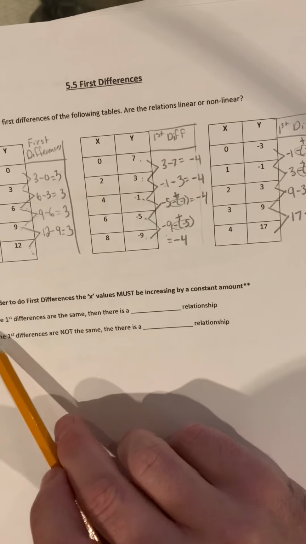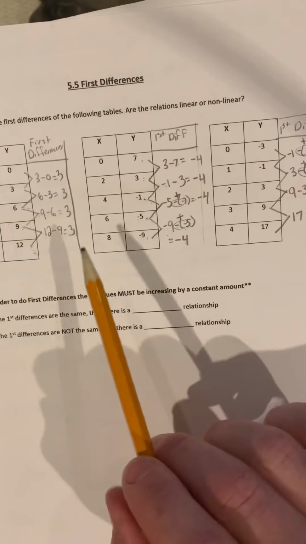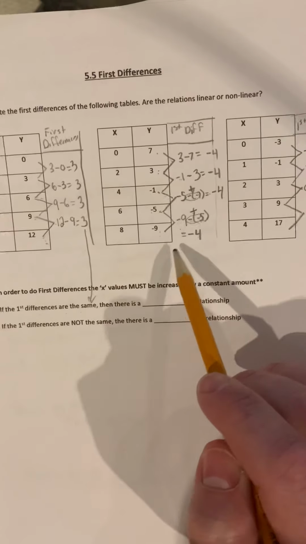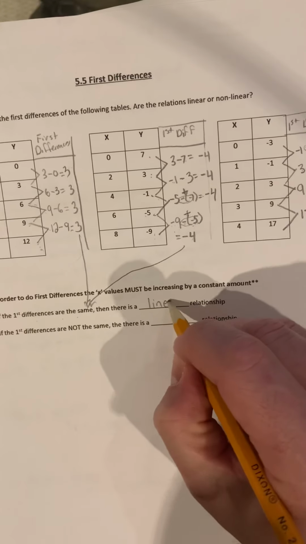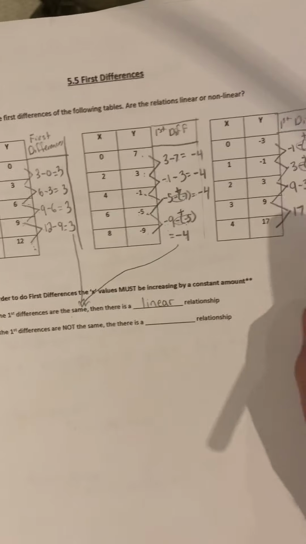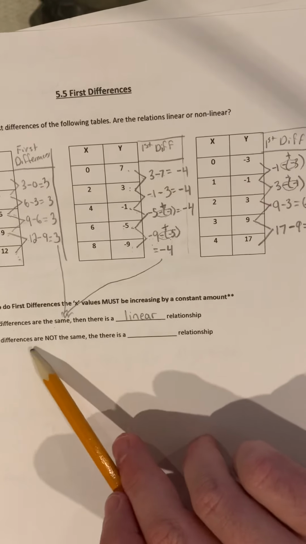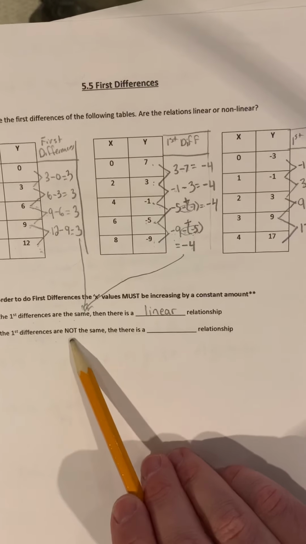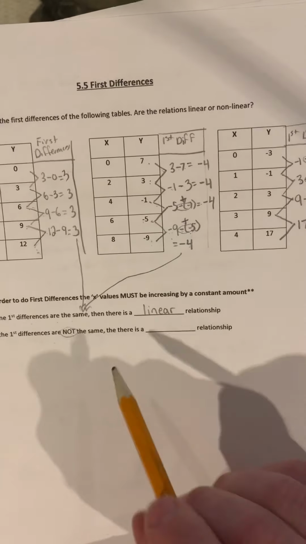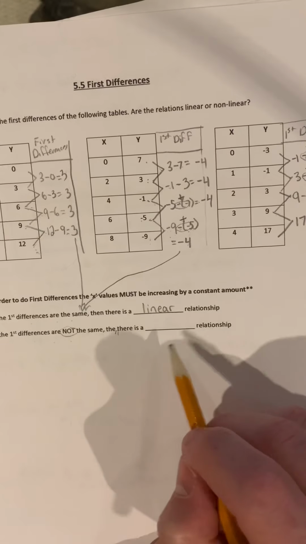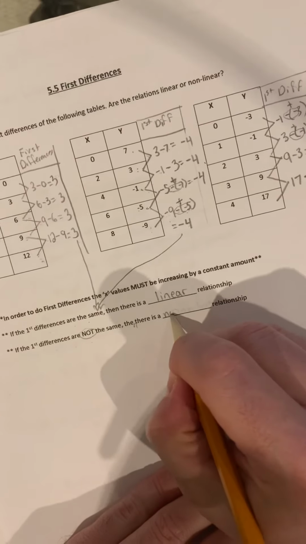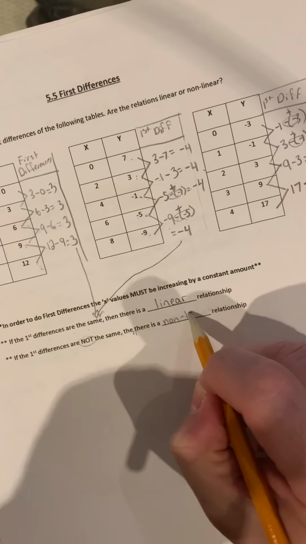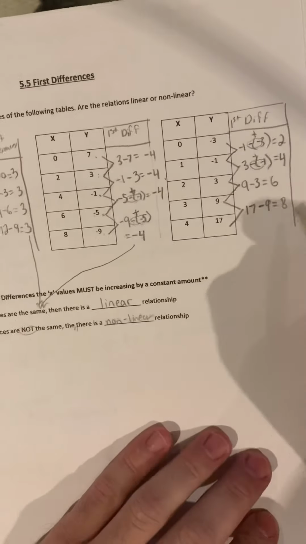So this means if the first differences are the same, which is the case in the first one and the second one, then it is a linear relationship. Okay, if the first differences are not the same, then there is a non-linear relationship, which is this one here.